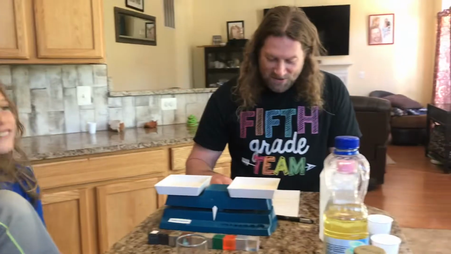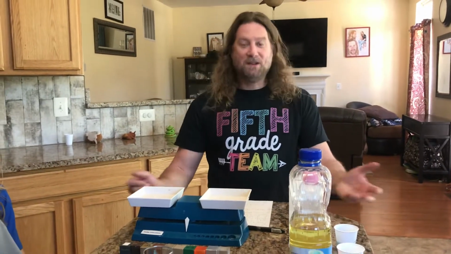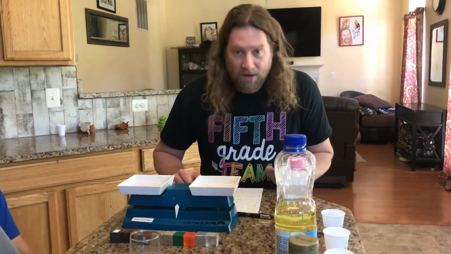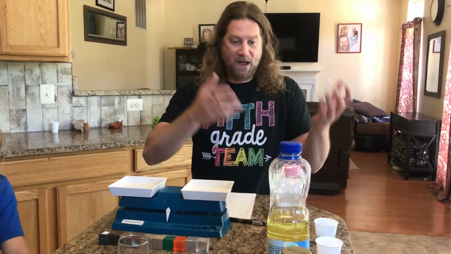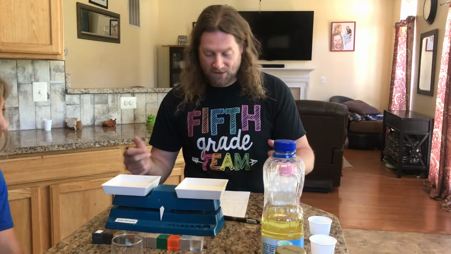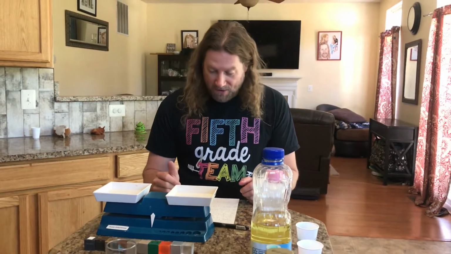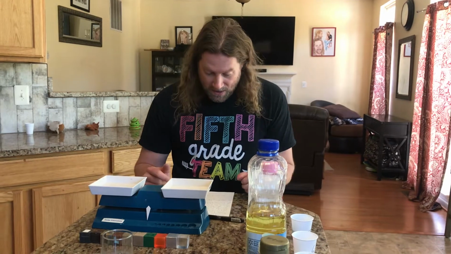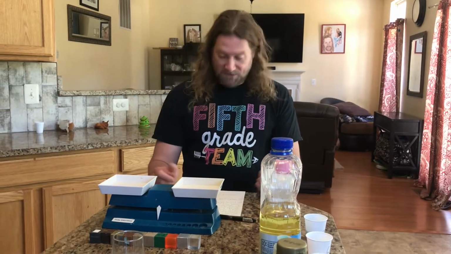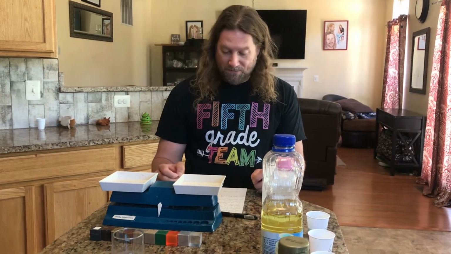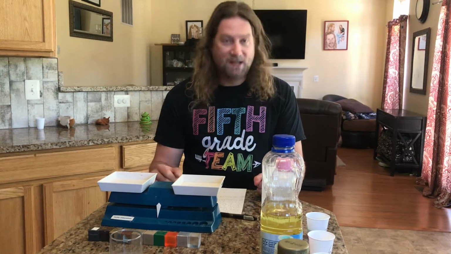All right. So, I want to talk a little bit about density today. All matter has mass and volume. All matter has mass and takes up space. That's what volume is. So, because all matter has mass and volume, all matter also has density. And density is the only way to actually identify something chemically. Density is found by finding the mass of something and dividing by its volume. In other words, density is the amount of mass in a certain volume.